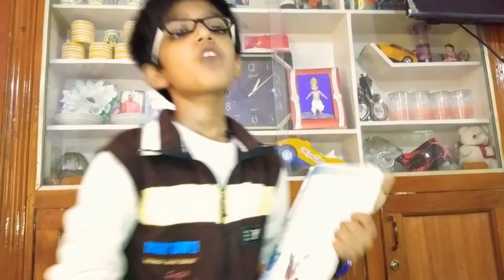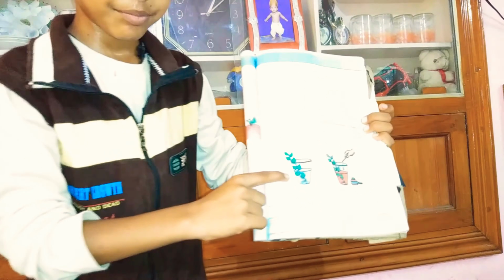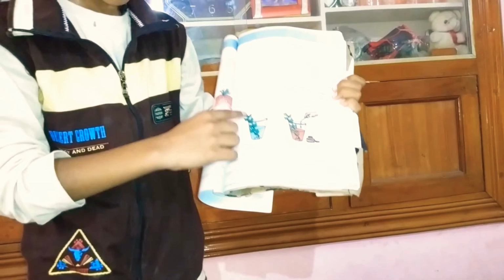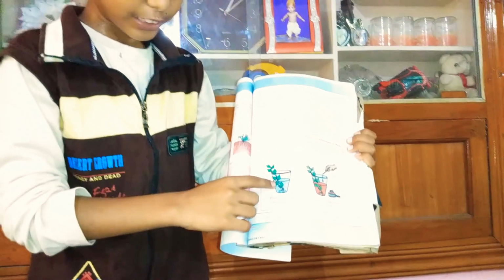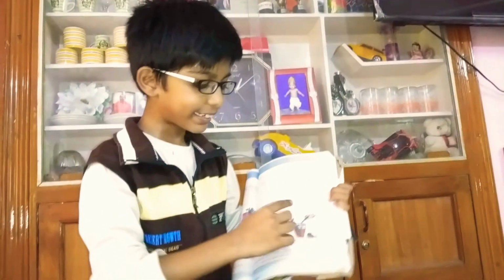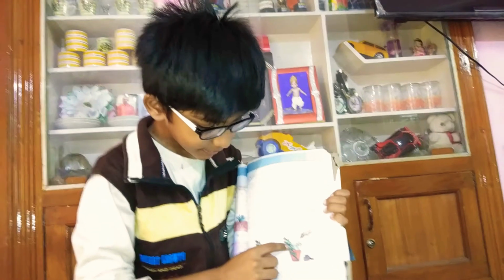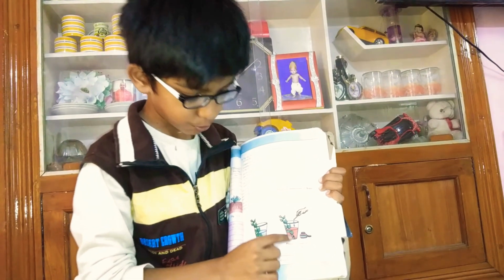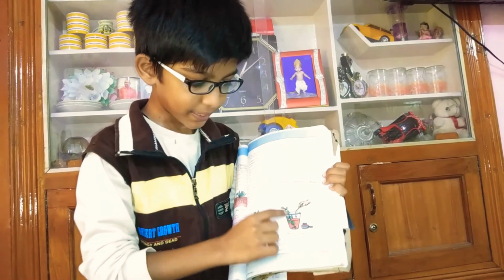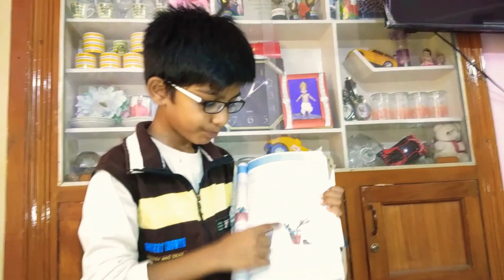Now, I want to discuss another activity with you. The activity name is absorption of water. In this picture, you see normal water and a plant is kept. It is very active. But in this plant, red ink is added to the same water. You see, the plant has absorbed this water and its stem is also reddish in color.